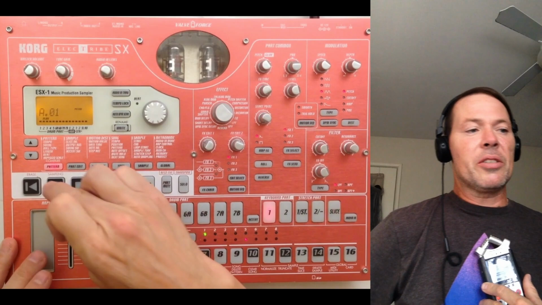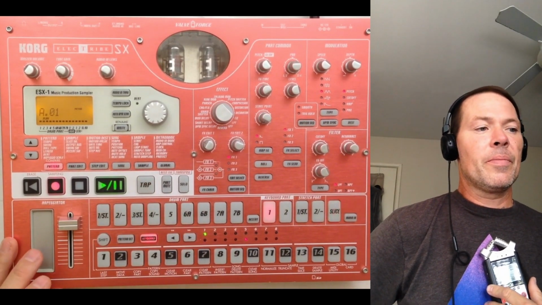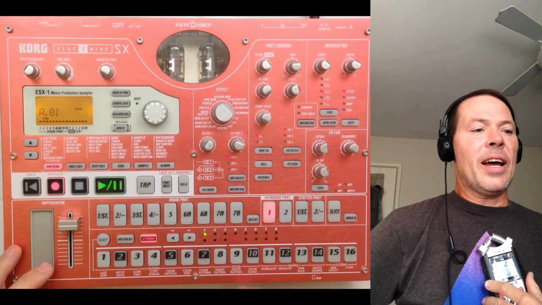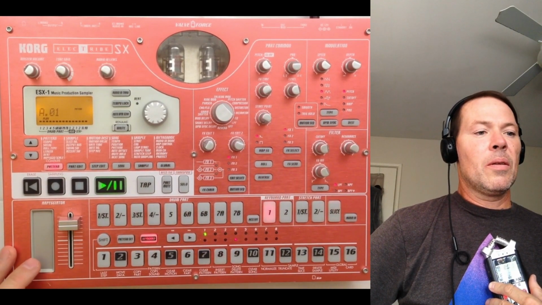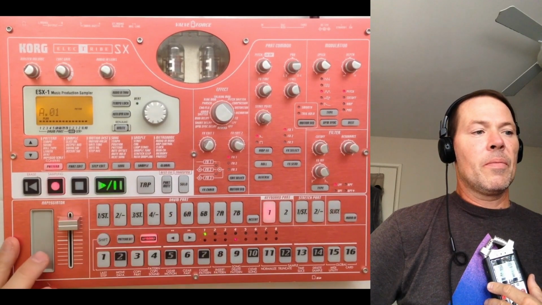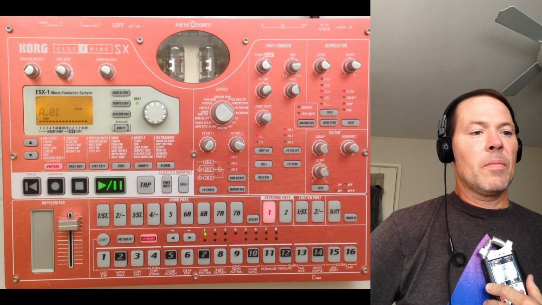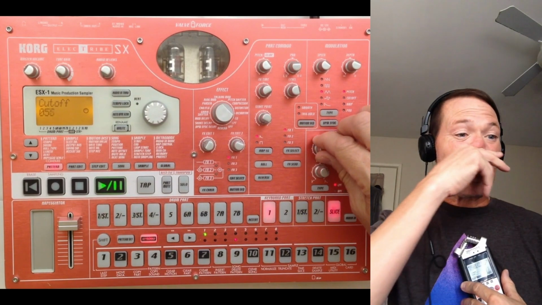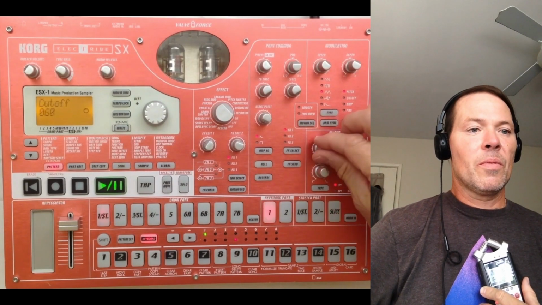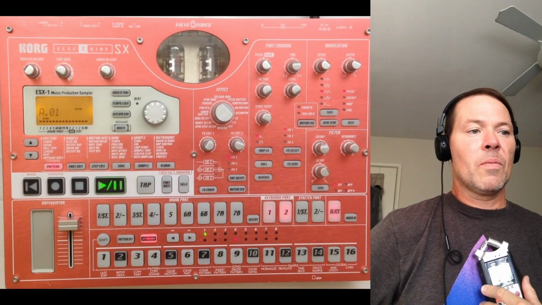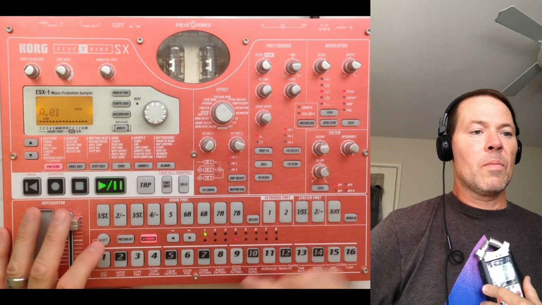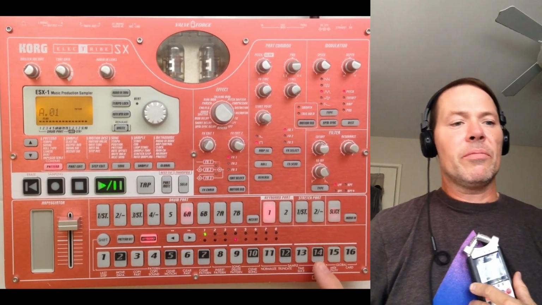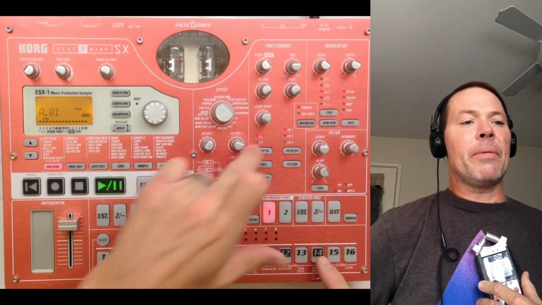I'm going to add a few more bass notes using the arpeggiator. Now, pull back some of that filter. Next thing I'm going to do, well, I'm messing with the gate methods and gate modes and gate values.